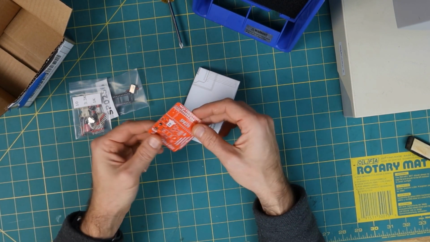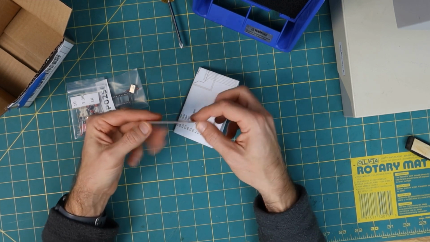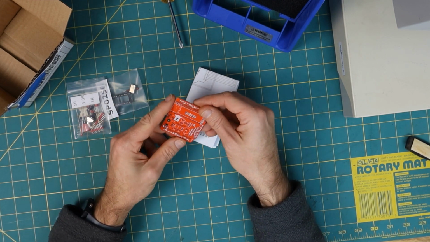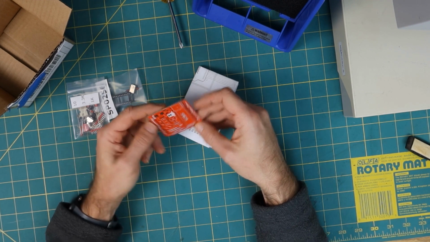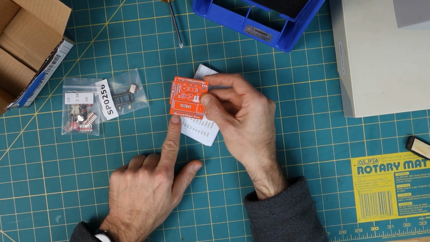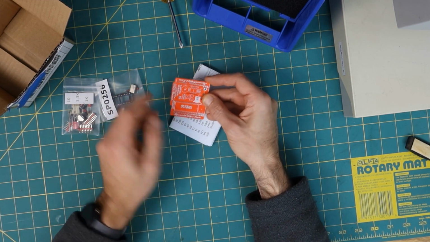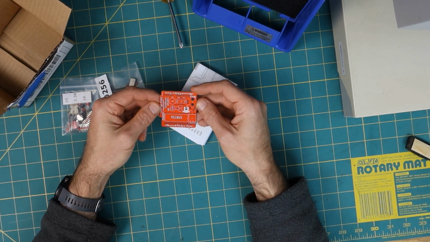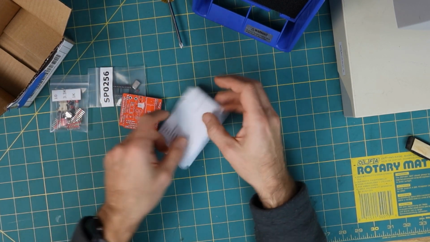Bunch of stuff. Oh, the board looks really good. I wonder, speechchips.com. So that's where all the software and whatnot will be.